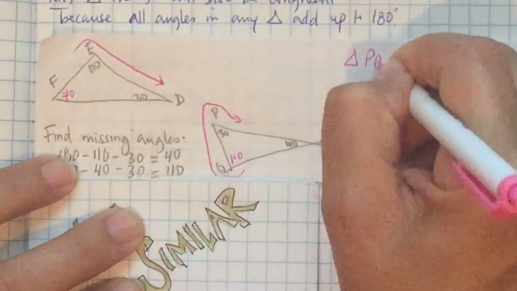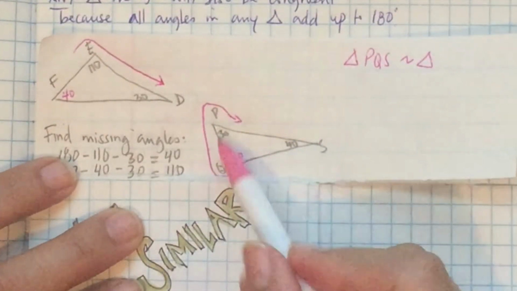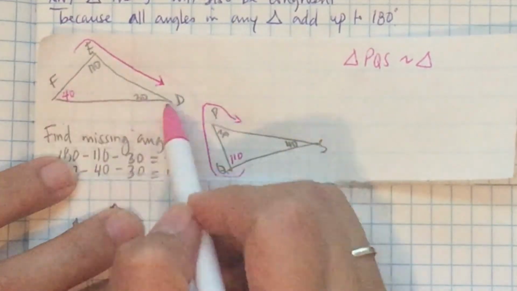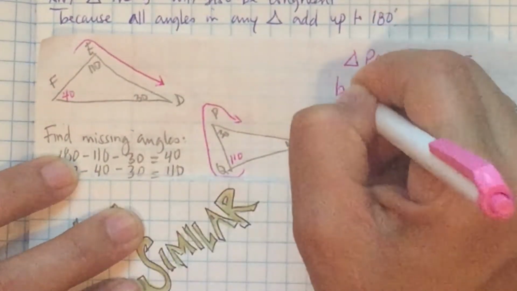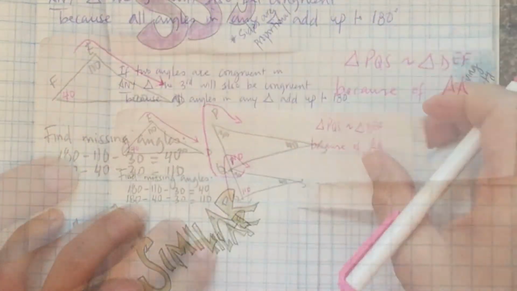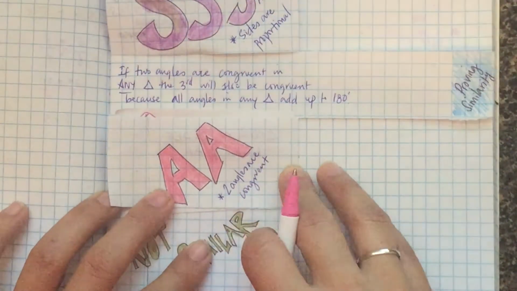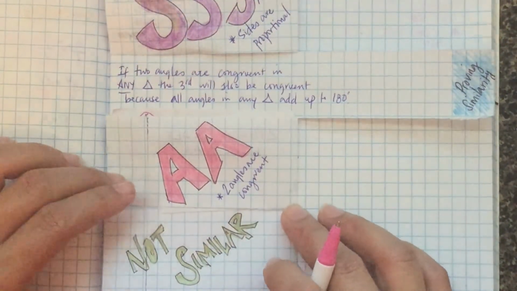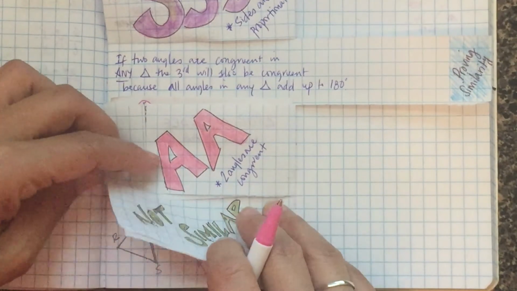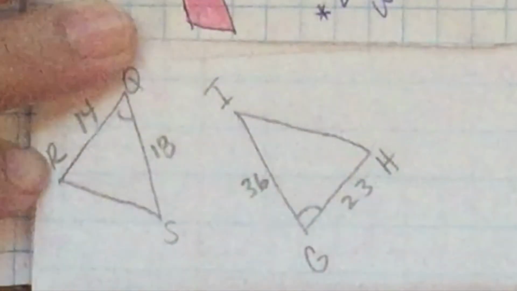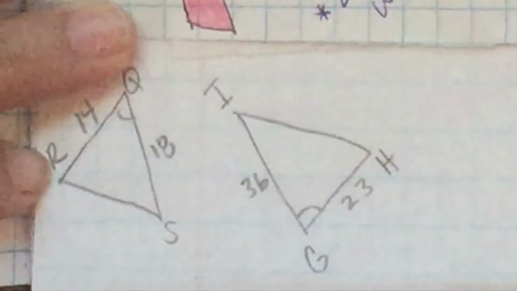So already I know that these are similar because I have two angles that are congruent. So PQS is congruent to P is 30, then 40, then 110, then 40. So it's congruent to DEF. So two angles are congruent means that the triangles are similar. Now let's take a look at an example where this doesn't work. So pause the video and copy that down.